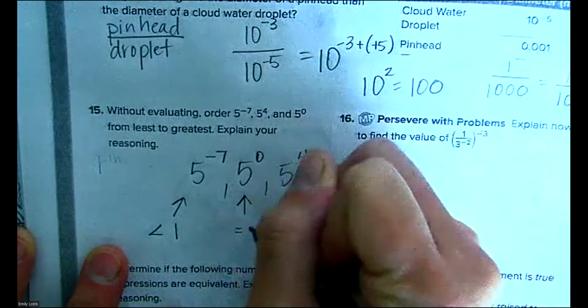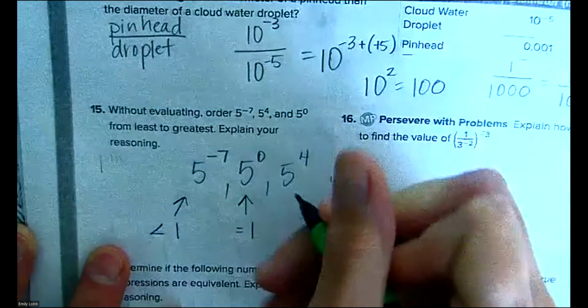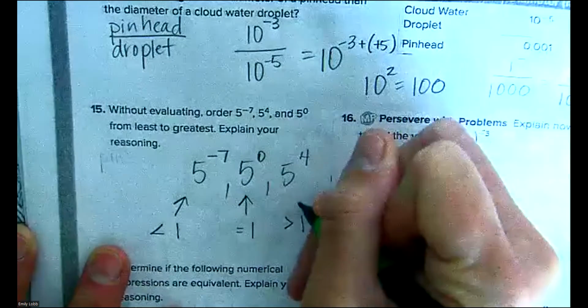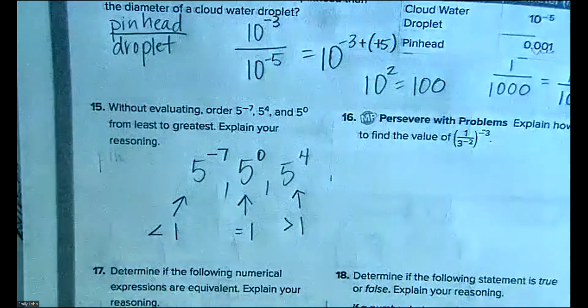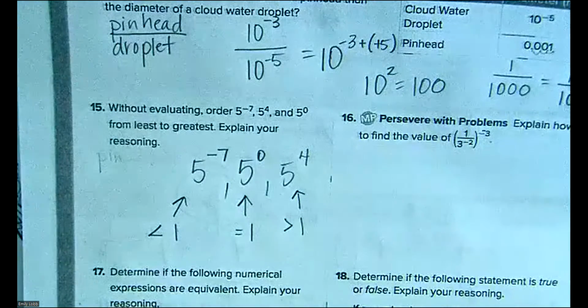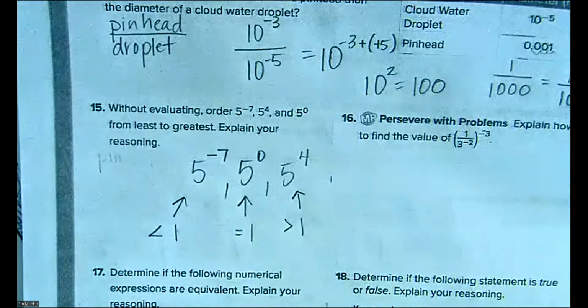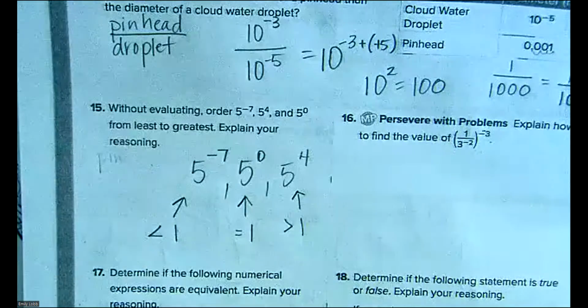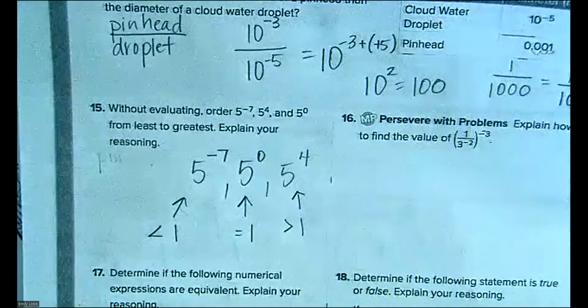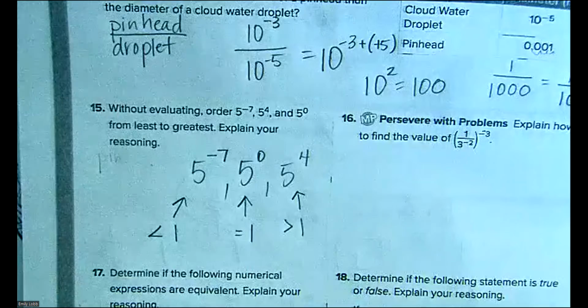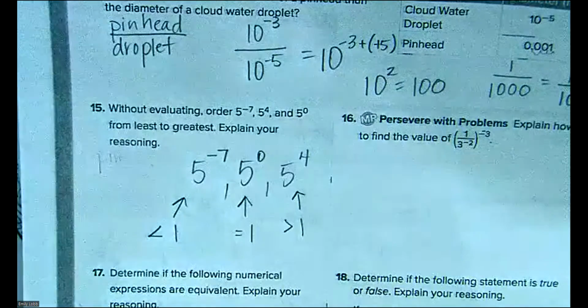This is equal to 1. And this is greater than 1. That puts them in order pretty easily, right? What does everything to the power of 0 equal? 1. You know that? You'll get at least 2 right on the quiz tomorrow.